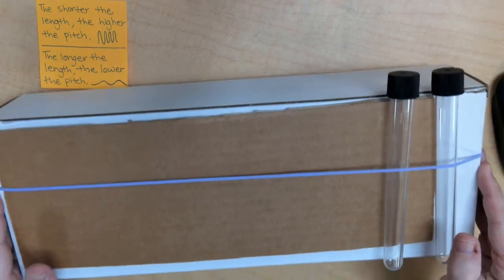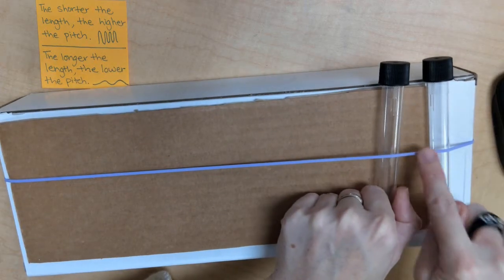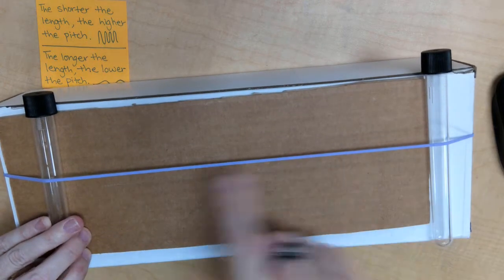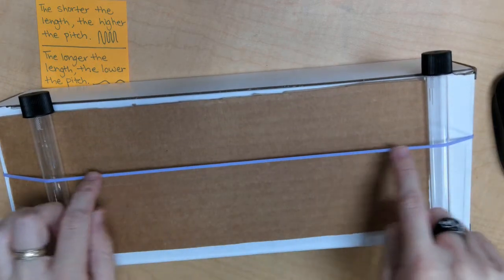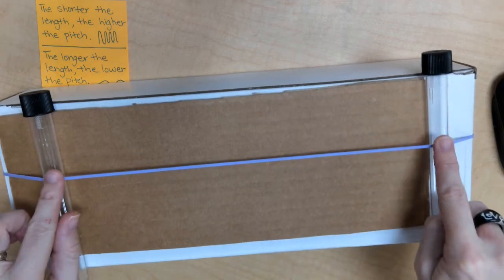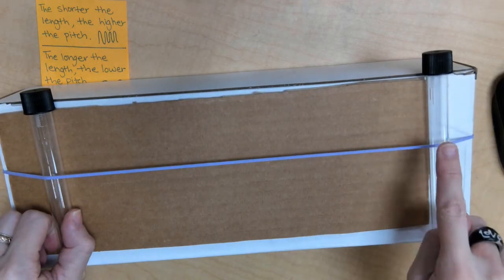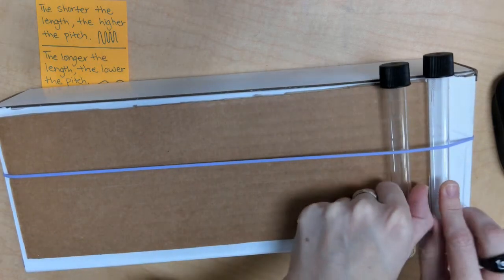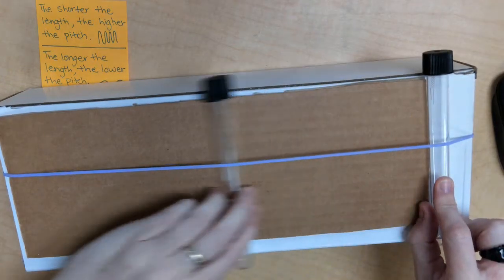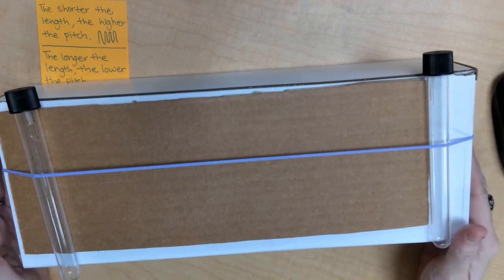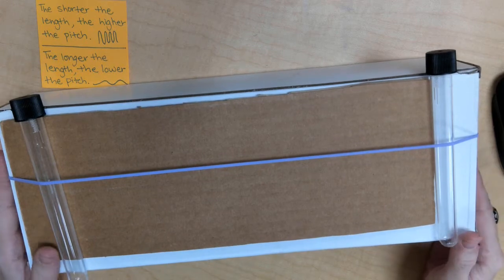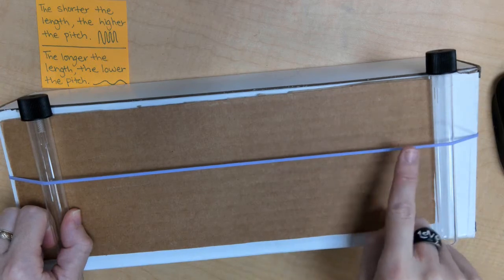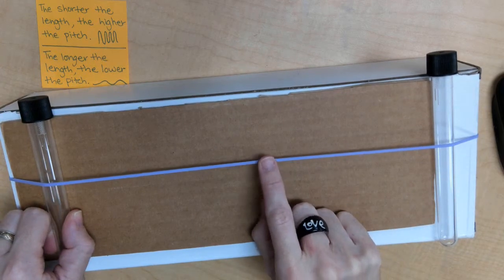And what we're going to pay attention to is how close the two tubes are or how far away the tubes are. And we're going to look at the length of the rubber band right here between the tubes. So here is a long length, here is a kind of medium length, and here is a short length. And with the lengths, that is going to help us hear and determine what kind of pitch it's going to have. So if it's really far and the length is long, it's going to have a low pitch.